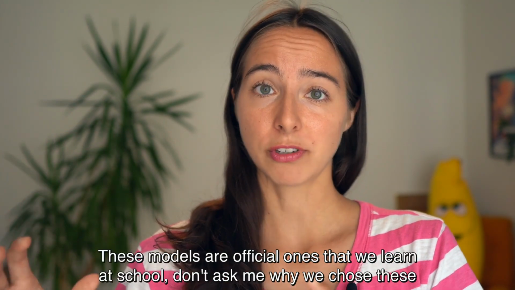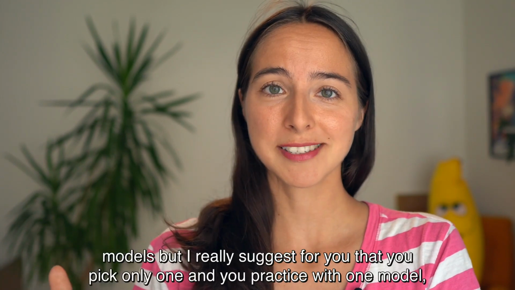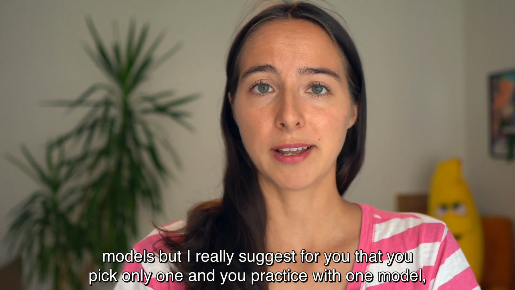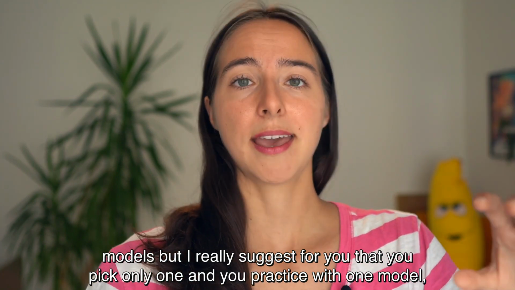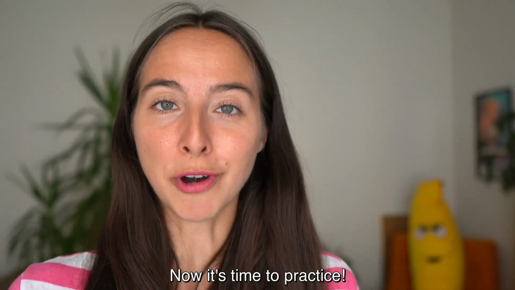These models are official ones that we learn at school. Don't ask me why we chose these models, but I really suggest for you that you pick only one and you practice with one model, otherwise your head will explode. Now it's time to practice.